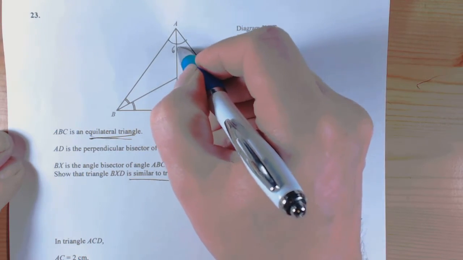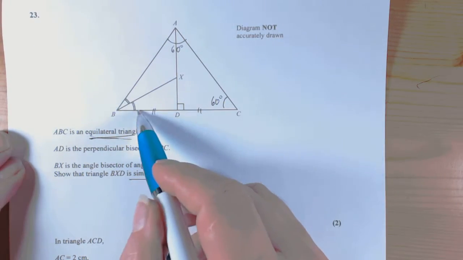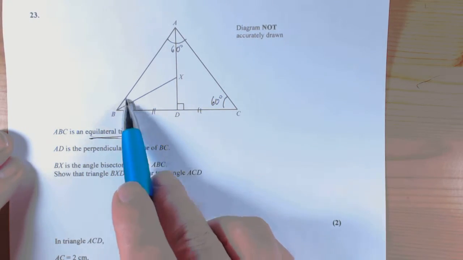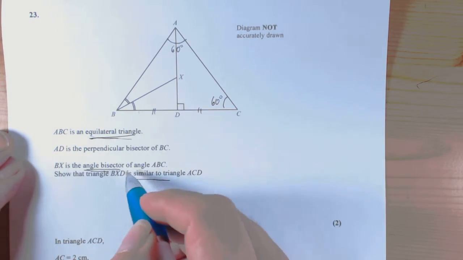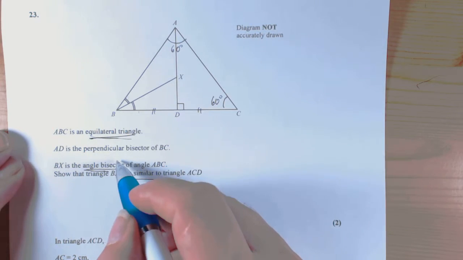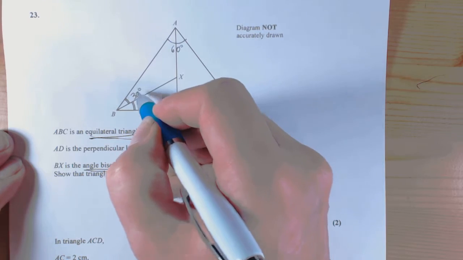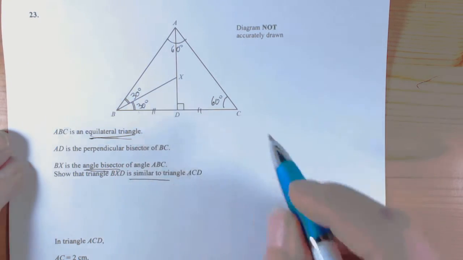60 degrees for the whole of that. And this we would be putting 60 degrees for the whole of it, but they have told us that BX is an angle bisector. So key information, angle bisector, telling us it cuts the angle in half. So that is 30 degrees and that is 30 degrees.